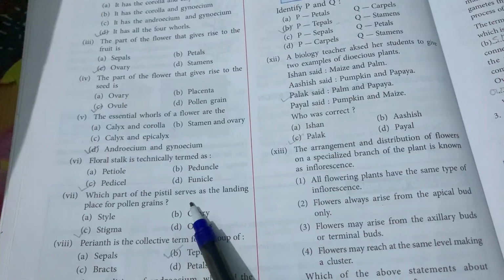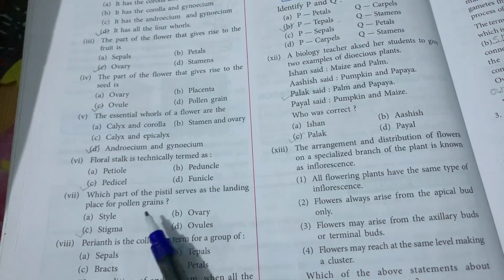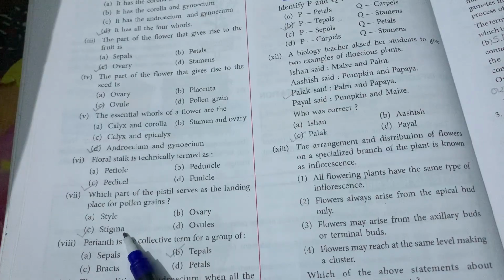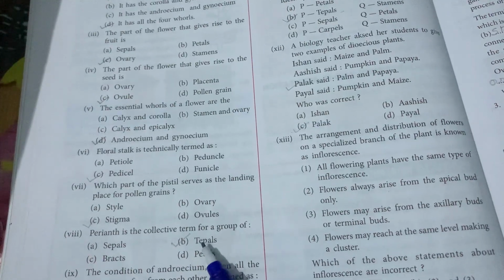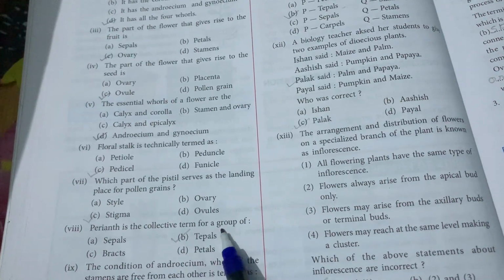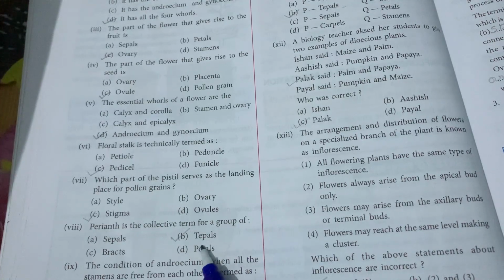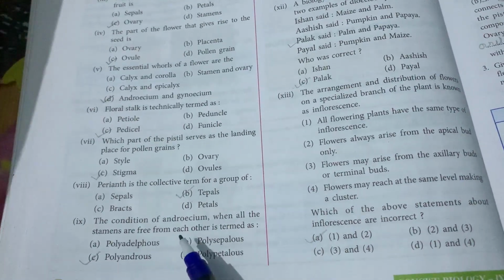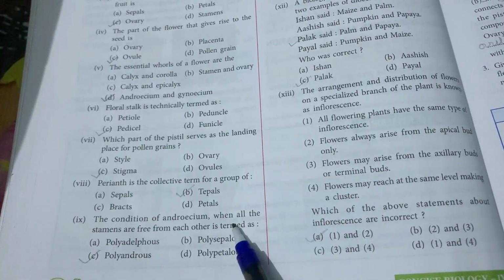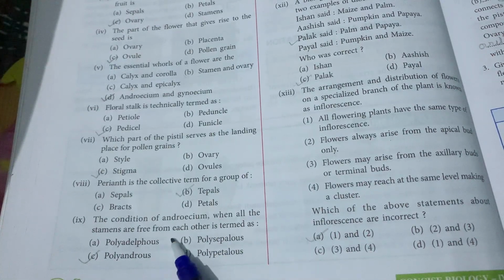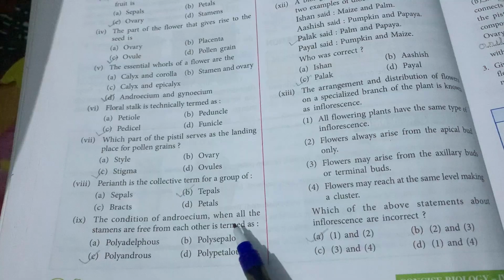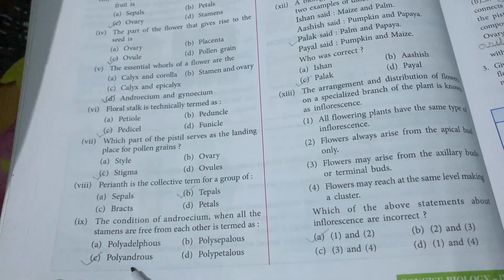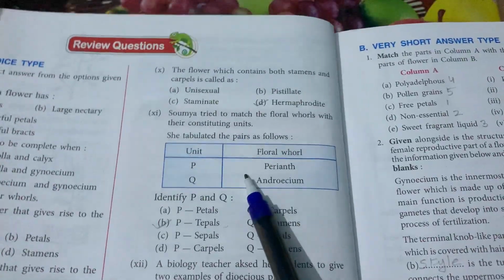Which part of the pistil serves as the landing place for pollen grains? It is the stigma. Correct option is stigma. Perianth is the collective term for a group of tepals. Correct option is B, it is tepals. The condition of androecium when all stamens are free from each other is termed as polyandrous. C option is correct. It is polyandrous.